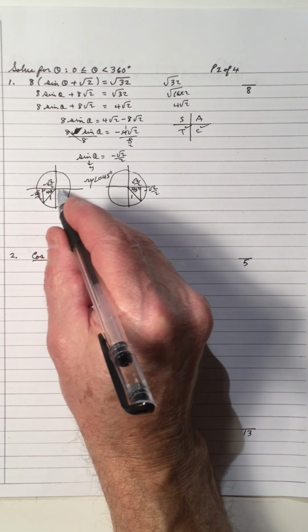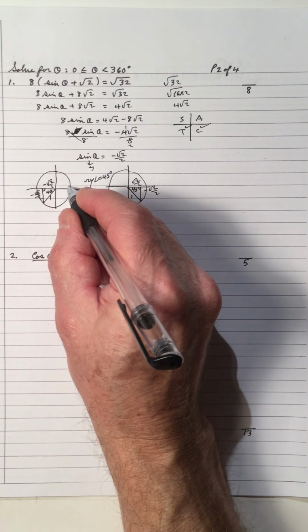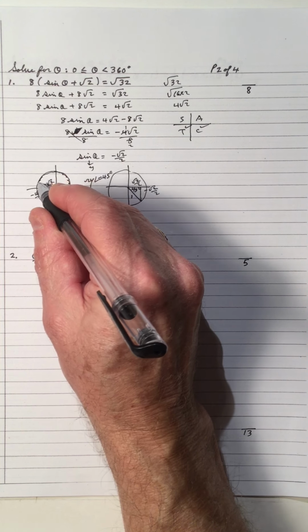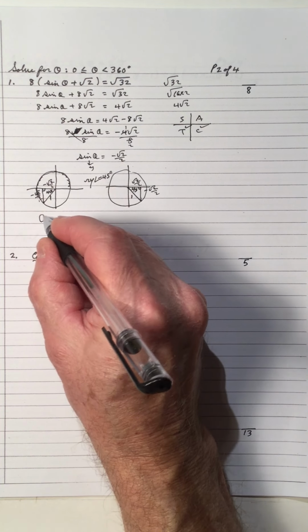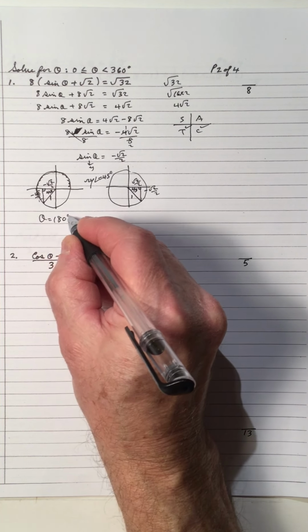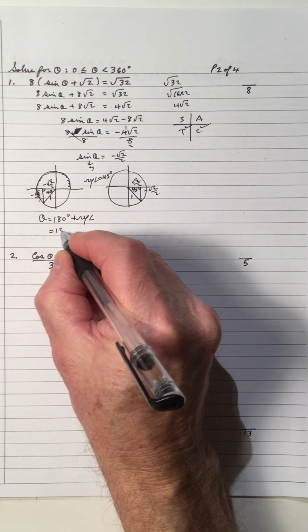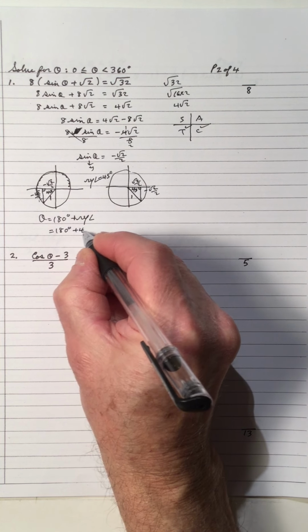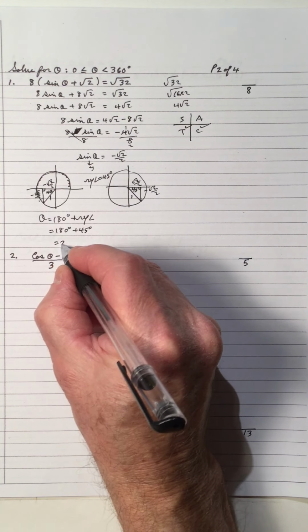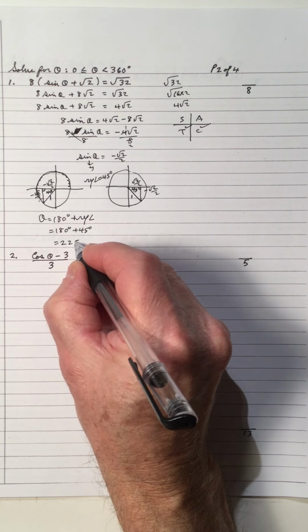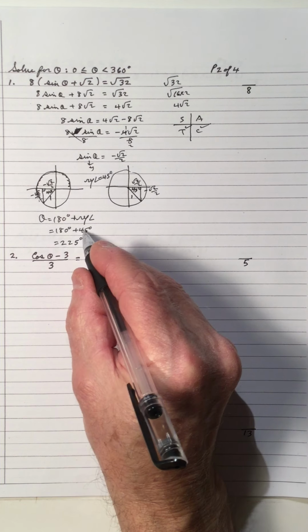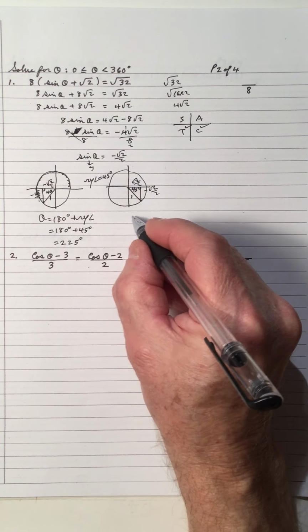So in the third quadrant, theta is this rotation all the way around here. So theta is 180 plus the reference angle, which is 180 plus 45. The third quadrant angle is the sum of these two, 225.